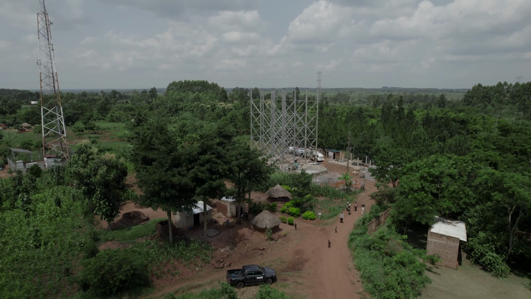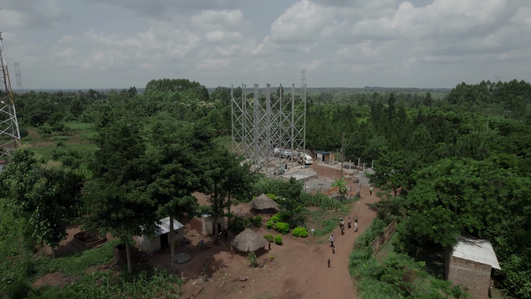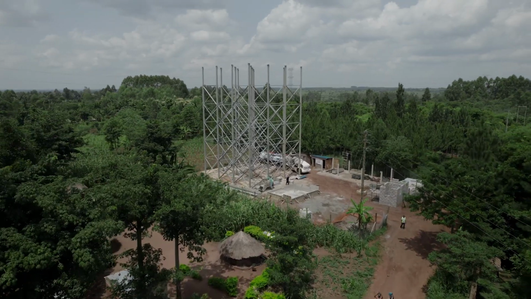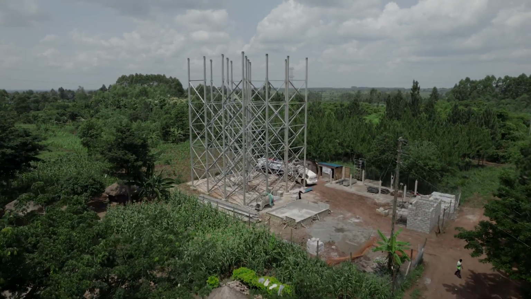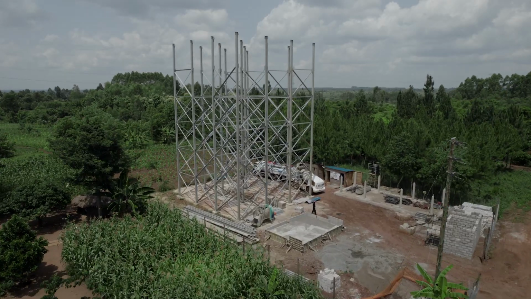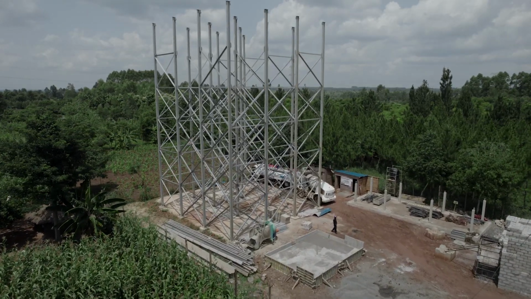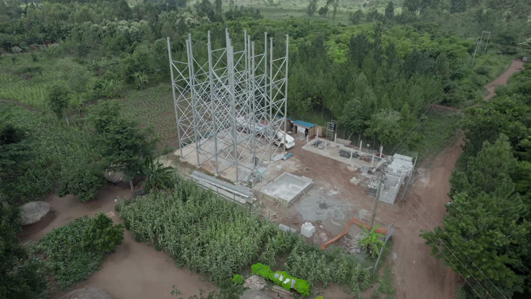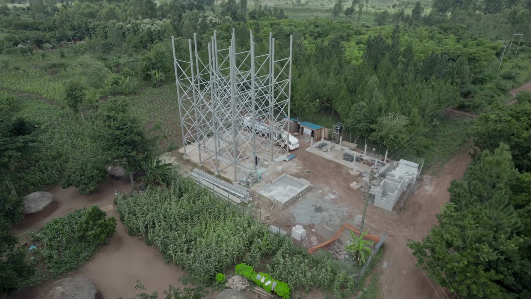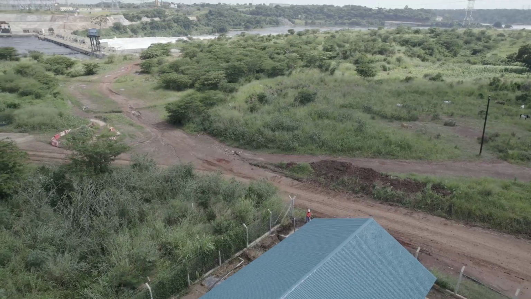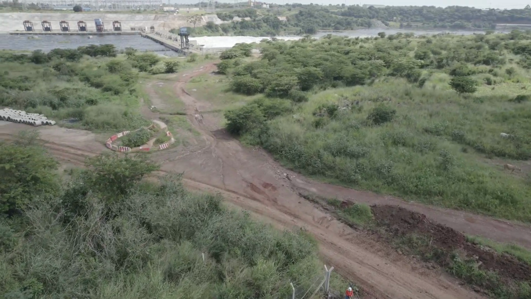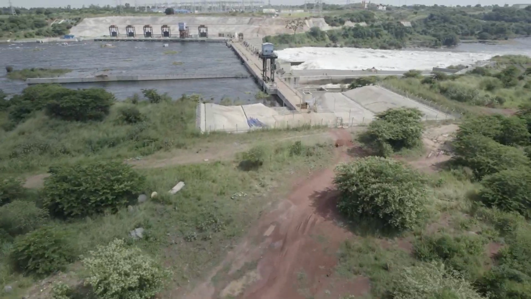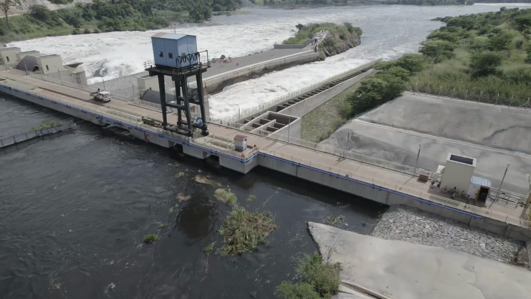The en-route towns, starting from Karuma. Karuma has the largest tank because its catchment, its service area, is bigger. It has a tank of 500 cubic meters, and the work is progressing well. The tank is 70% complete, and the water to Karuma is passing over the dam in Karuma, and that pipe work is ongoing.